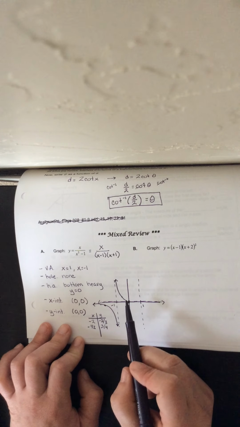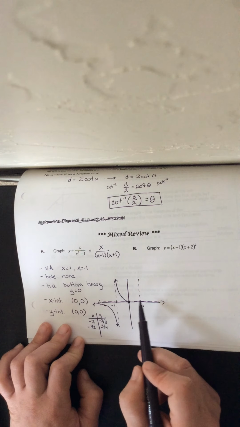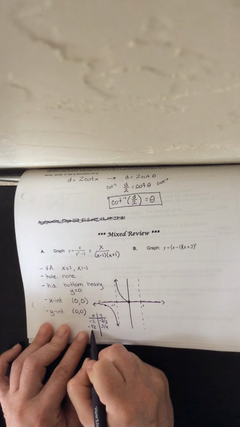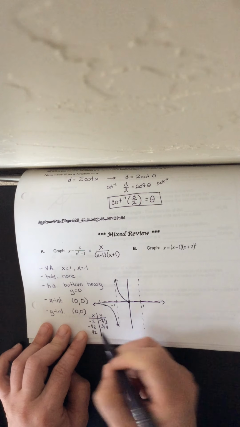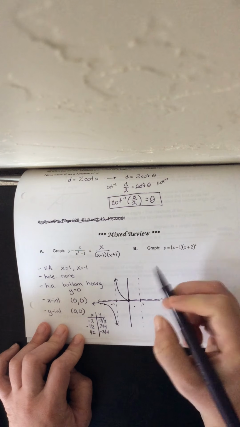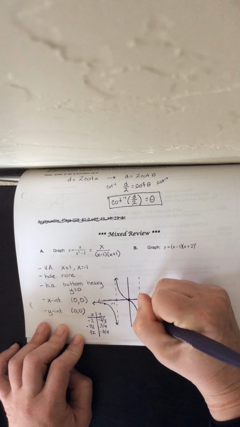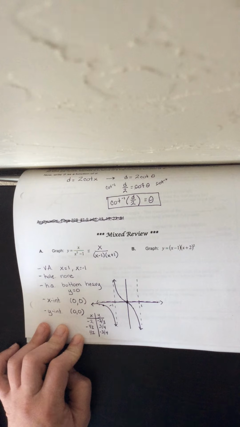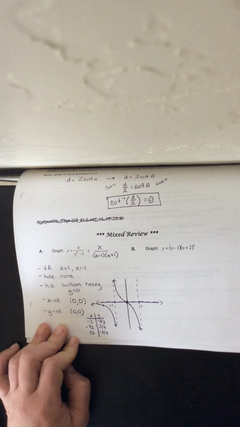Now I need to keep going. I need to see what's happening between 0 and this vertical asymptote. So I'm going to plug in +1/2. And I end up getting -3/4. So down here. So I know that the graph is approaching the vertical asymptote below the x-axis.